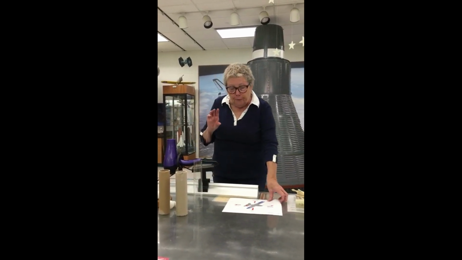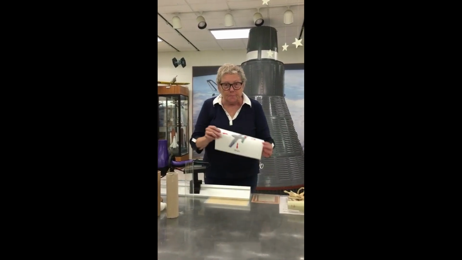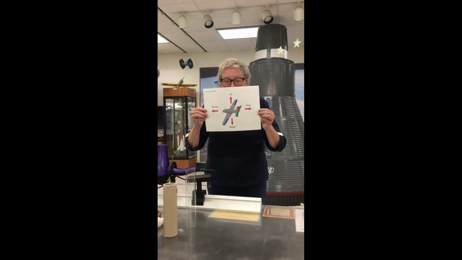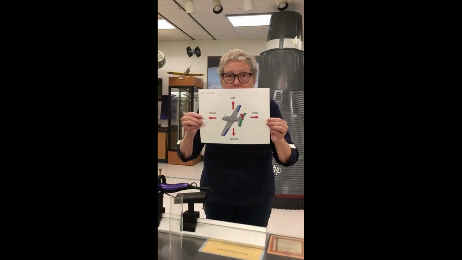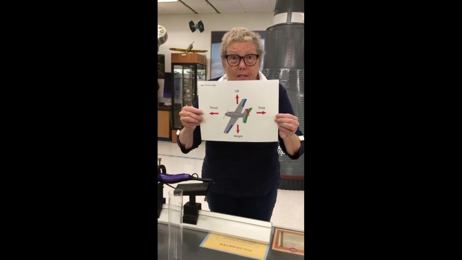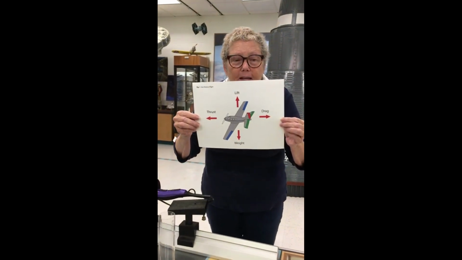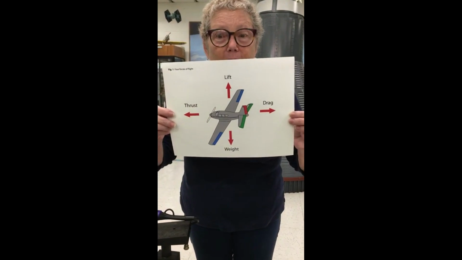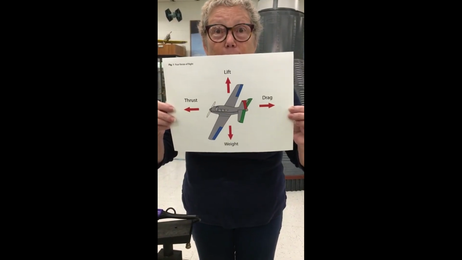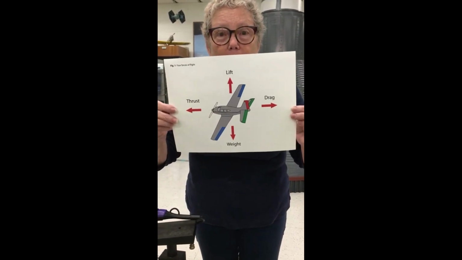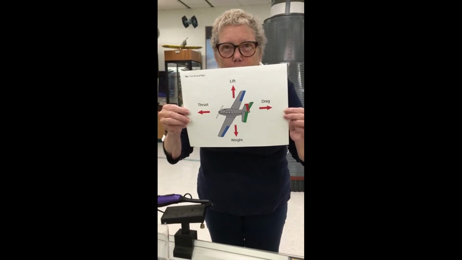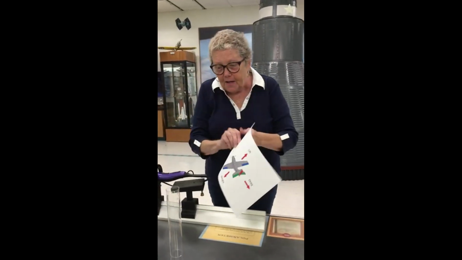There are 4 forces in flight. Thrust, which gives us lift, then weight, which is gravity, holds us in place, and drag, that allows us to move forward. Let's demonstrate those with a few gadgets that we have here.